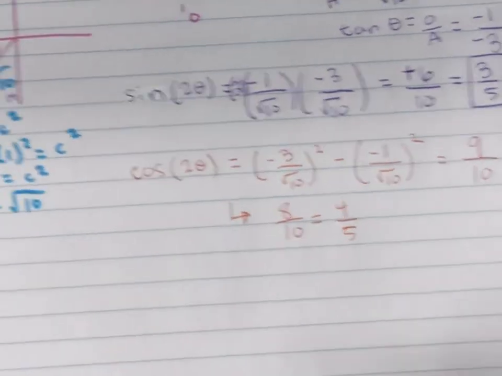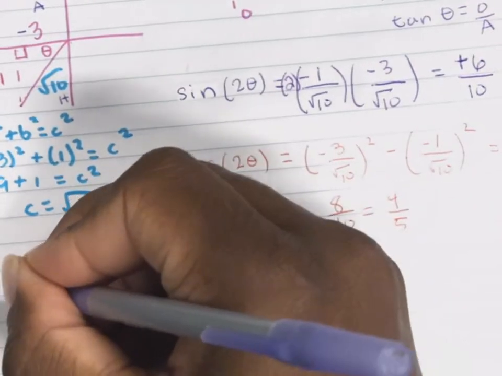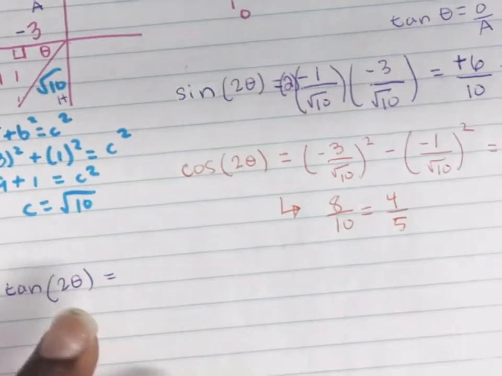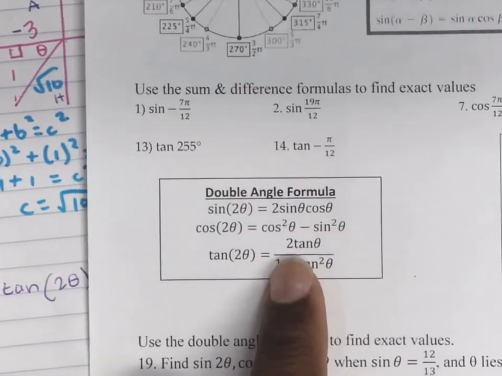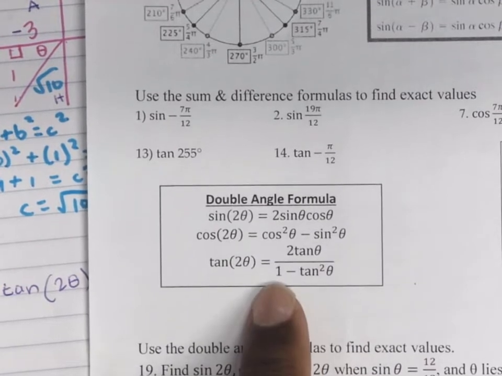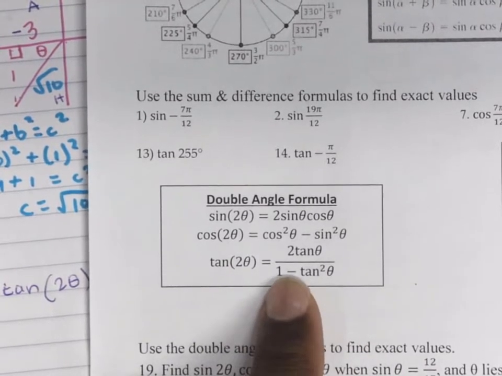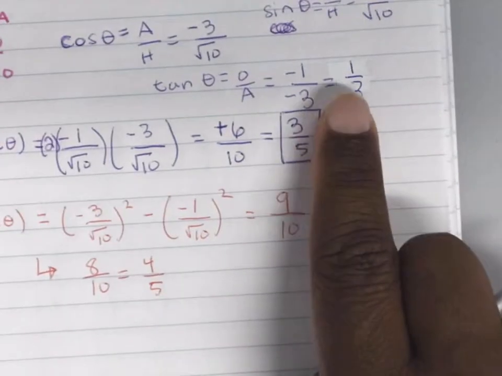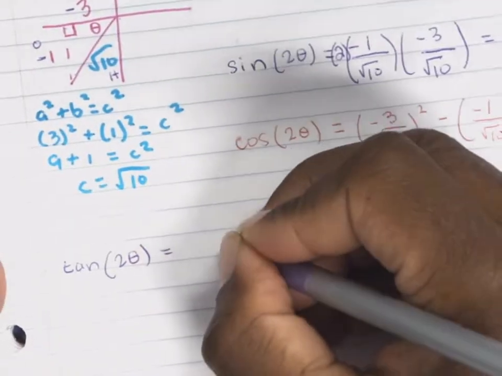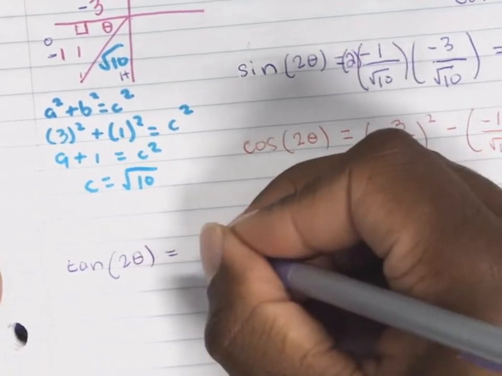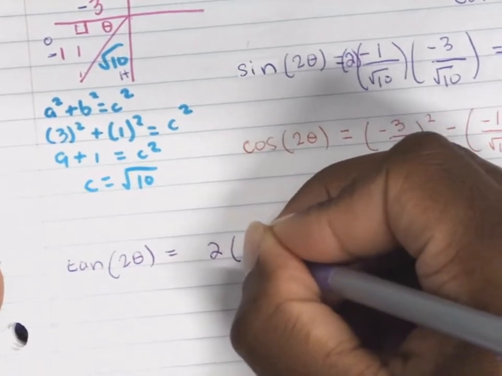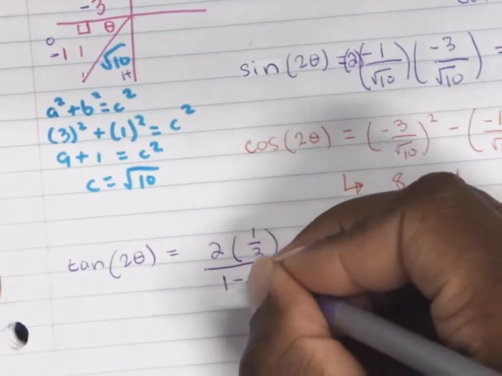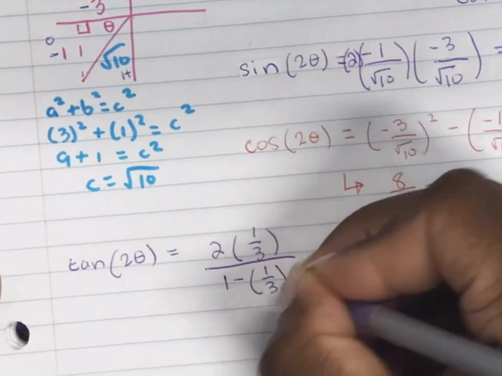And finally, we'll do tangent double angle. So I'll do 2 over tangent theta divided by 1 minus tangent squared theta. We found the tangent is 1 over 3. So I will do 2 times 1 over 3 divided by 1 minus 1 over 3 squared.